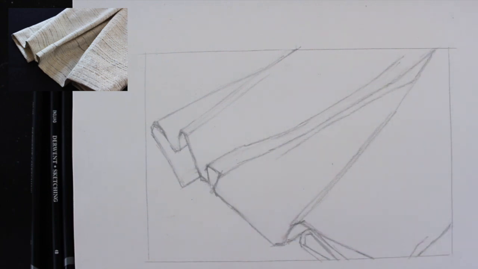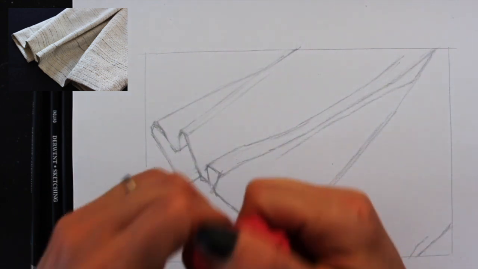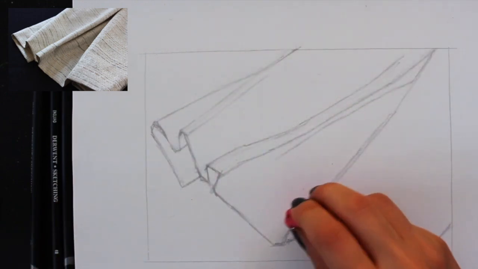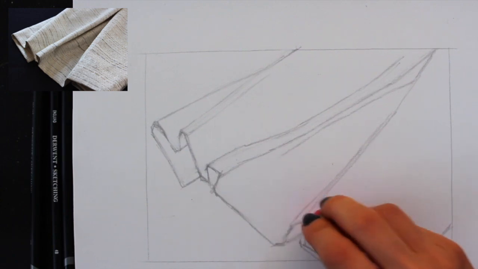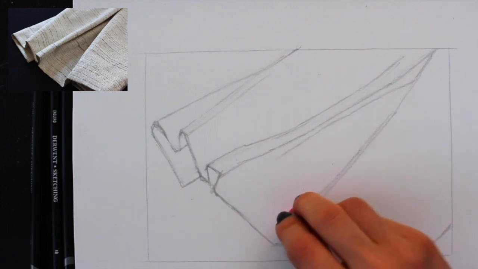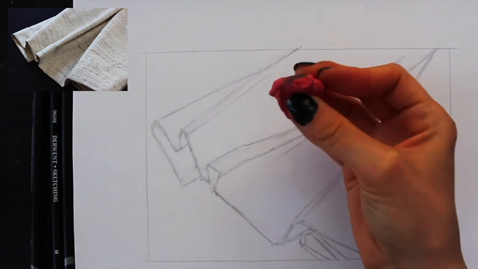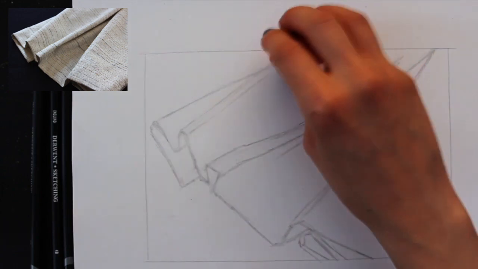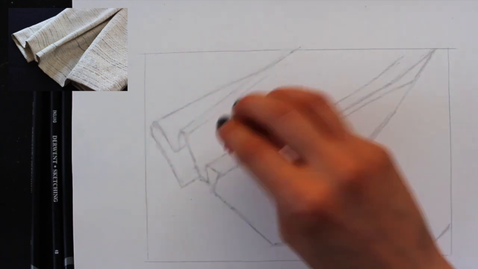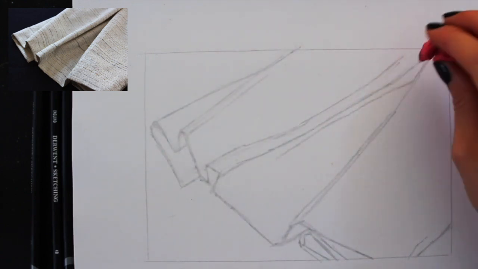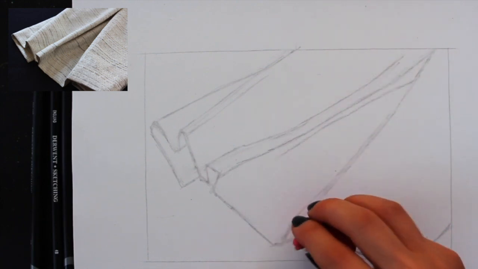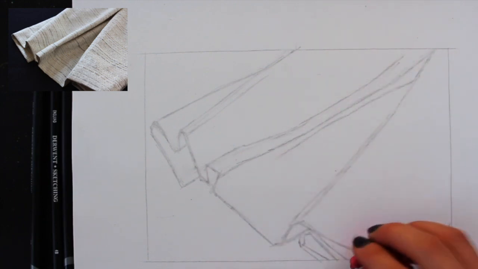So the last thing that I'm going to be doing before moving on to my shading is I'm going to be taking my kneaded eraser, and I'm just going to be doing gentle tapping over my outline sketch because I want to lighten it even more. You can see the graphite there getting collected on my kneaded eraser as I'm doing my tapping. The lighter my sketch is, the more easily I'm going to be able to completely eliminate the look of these outlines as I am working on my shading and my value development.